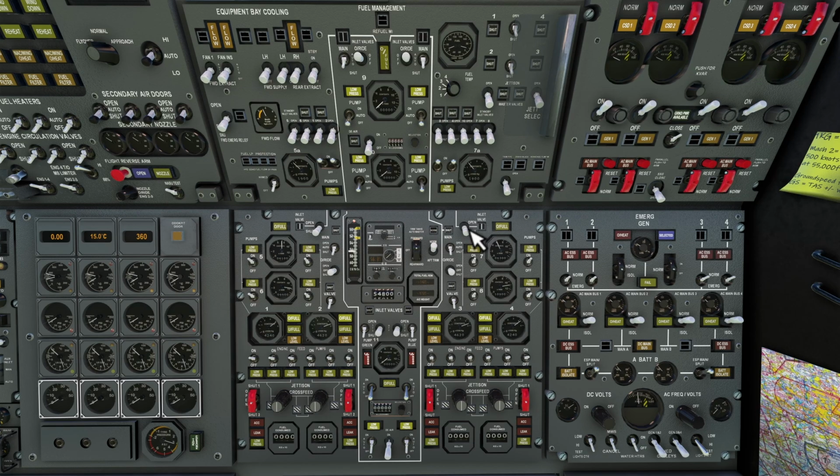Now that the indications are alive, we can check our fuel correctly and our weight. We're going to turn on the engine valves, fuel valves. And the cross feeds.